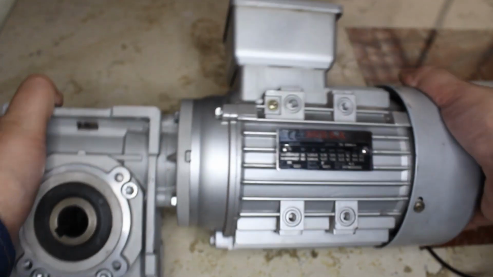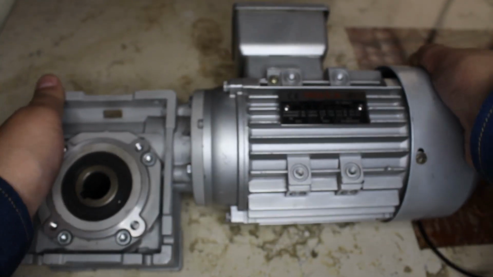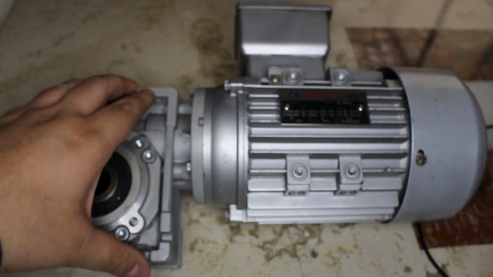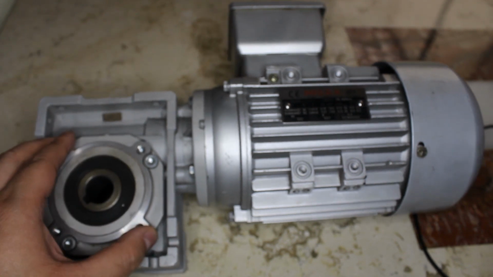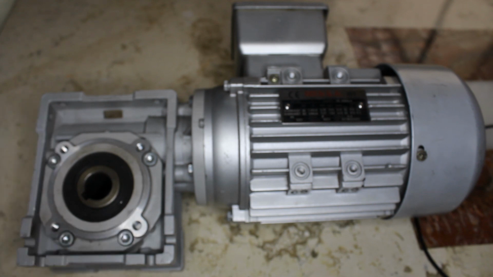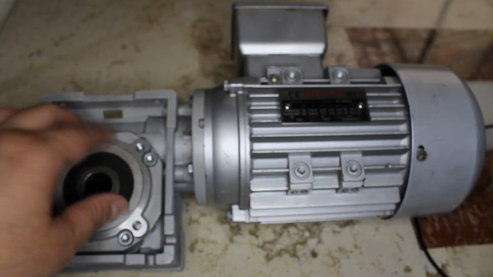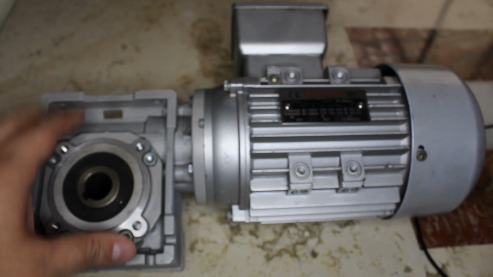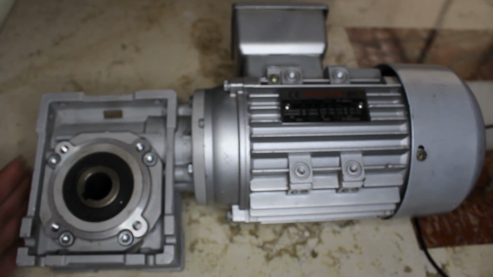Now, what can we see here? We have our reducer box, which is good to assign better torque to our application. Now it's going to decrease our speed, and we're going to look into this because we are going to focus on reducers.